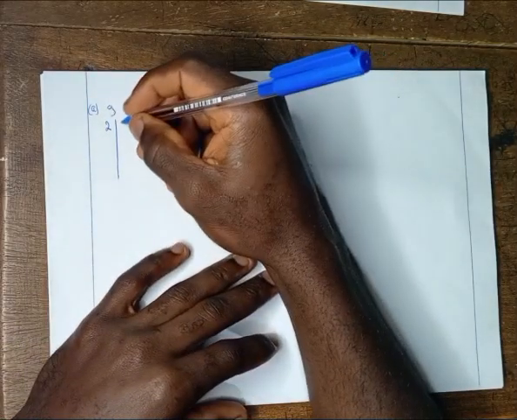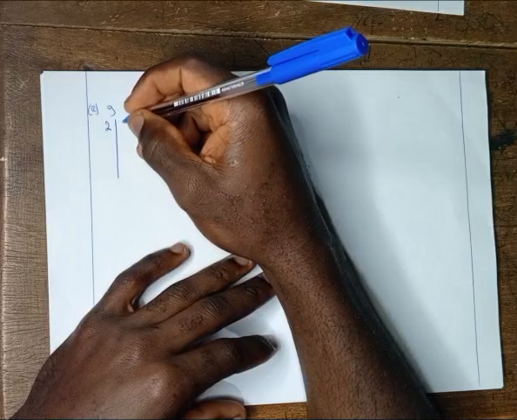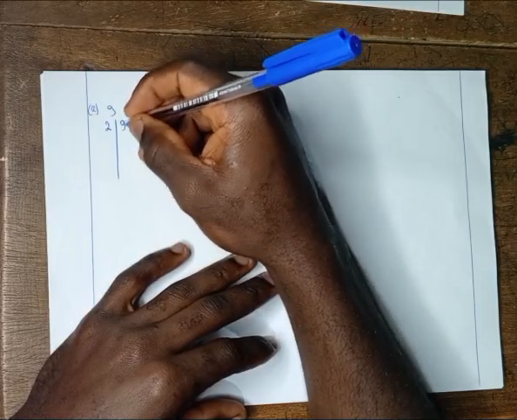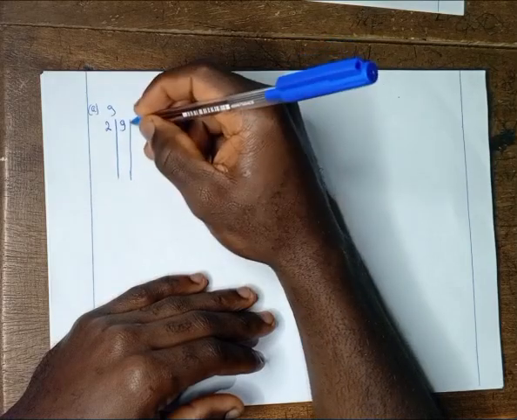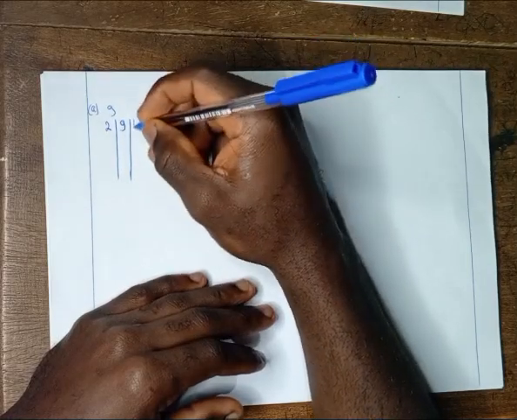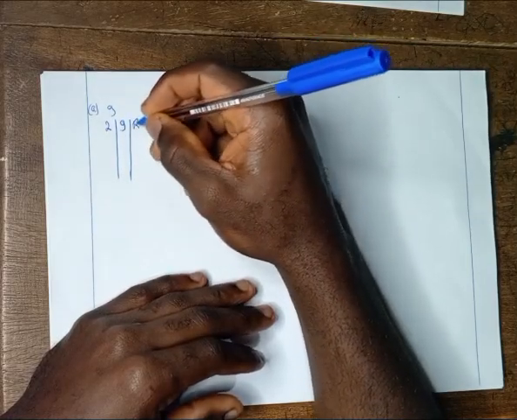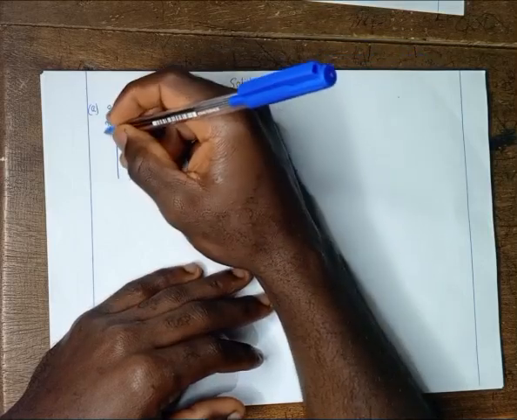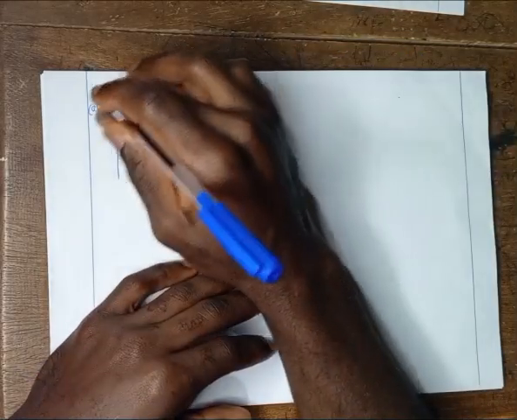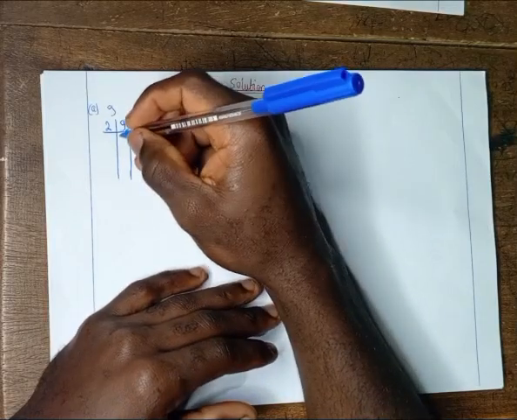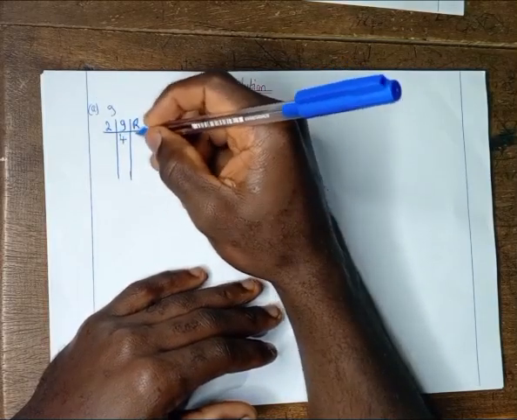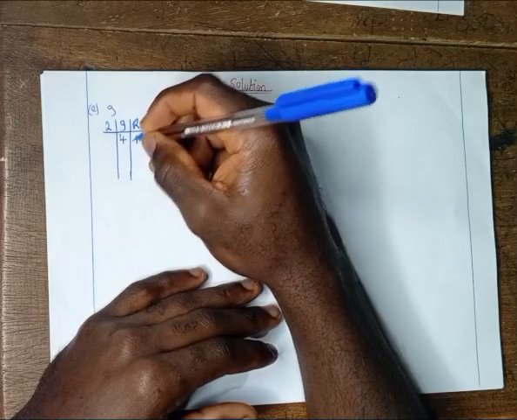The second column, we are going to write down the number we have to change to base 2, 9. And for the last column, here we are going to record the remainders. So we are going to put an arrow here for remainders. And we perform the repeated division. 9 divided by 2 gives us 4, remainder 1. We're going to write the 4 here. And we record the remainder here.